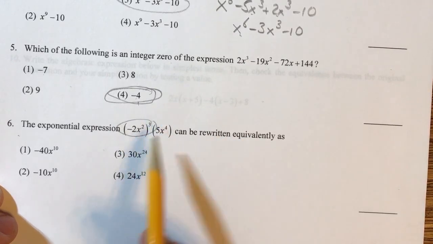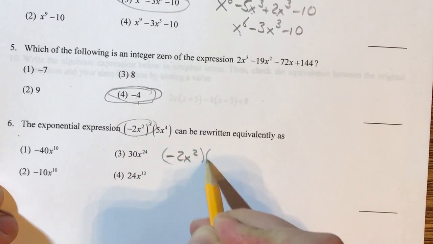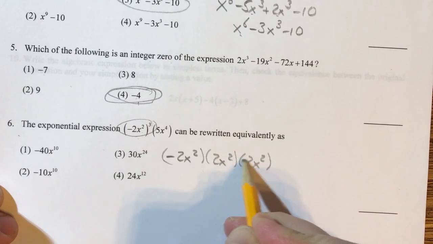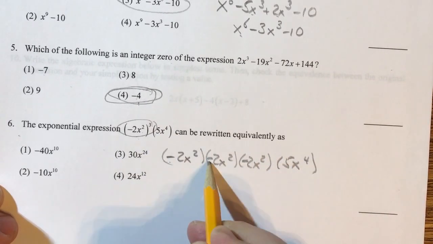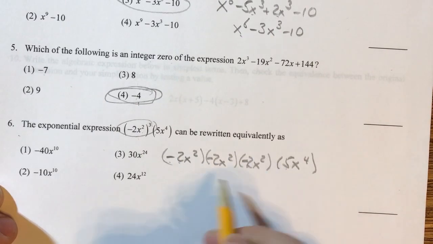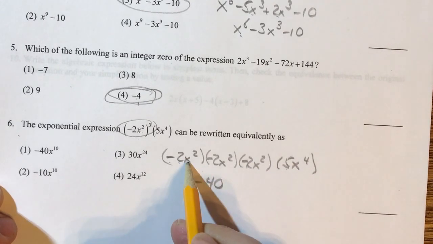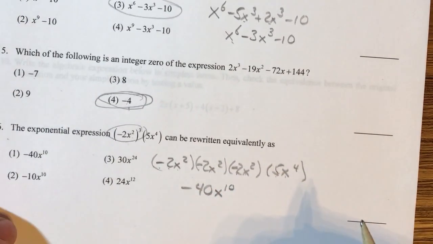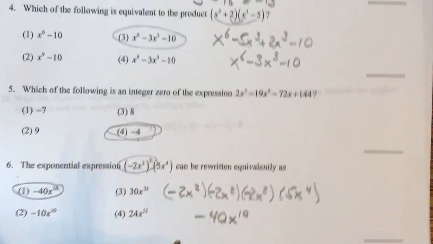Number 6. Equivalent. Well, first of all, we got to cube this. What does that mean? Write it out. I would write it out 3 times. They're all negative. And we also got this 5x to the 4th. Negative times a negative times a negative is another negative. 2 times 2 times 2 is 8, and then times 5. So it's going to be a negative, we said, and 8 times 5 is 40. 2, 4, 6, plus 4 more gives me 10 of them. Negative 40x to the 10th. Choice 1.